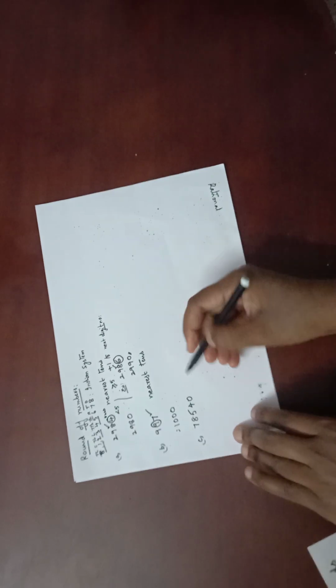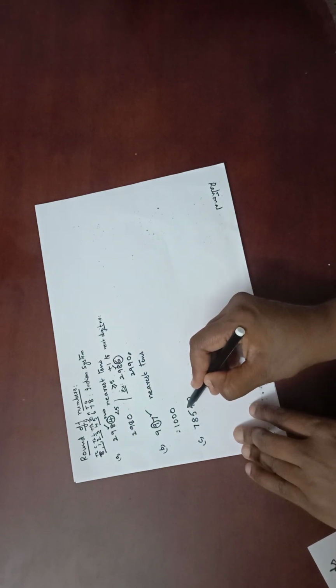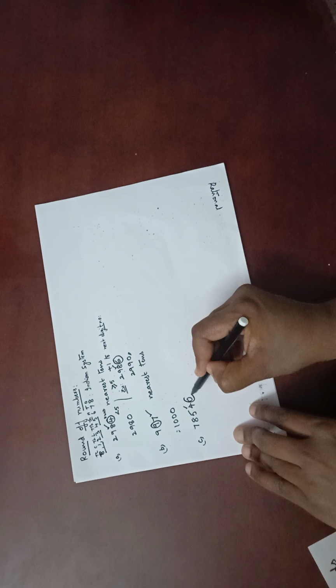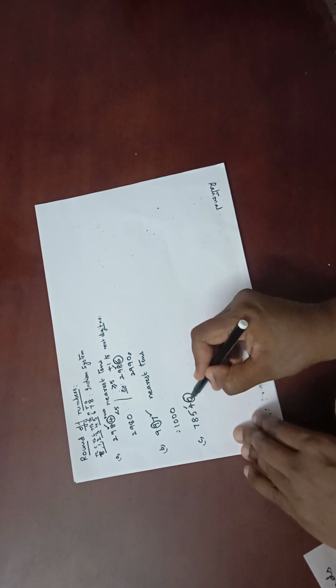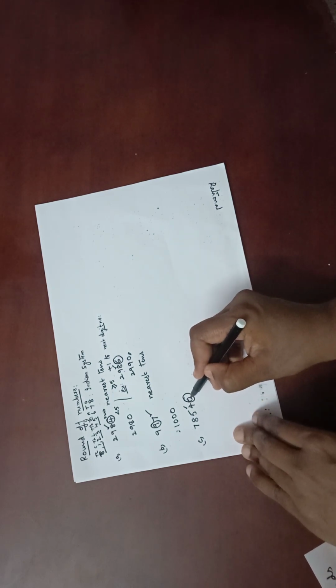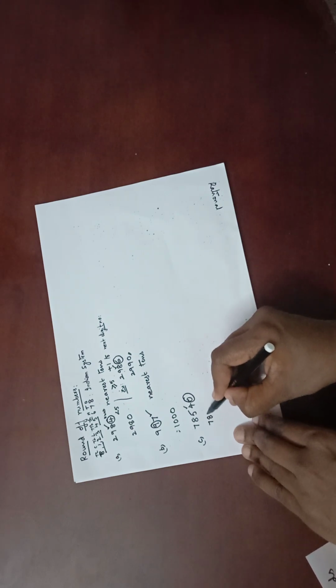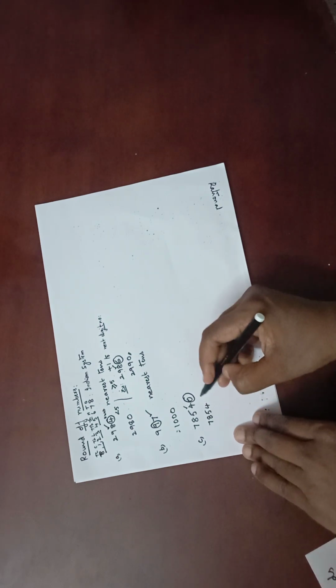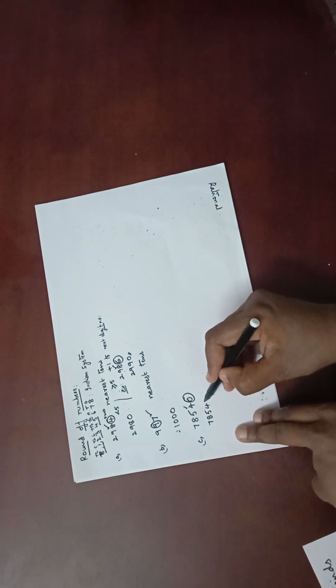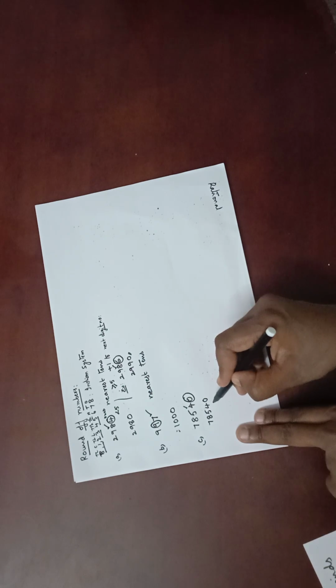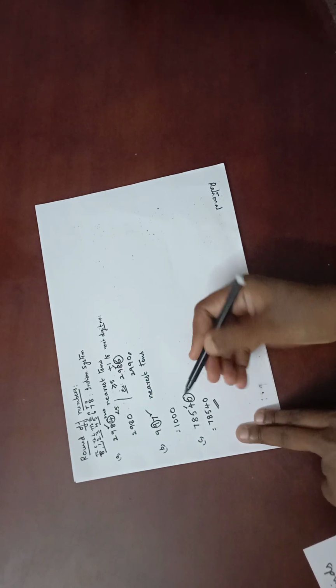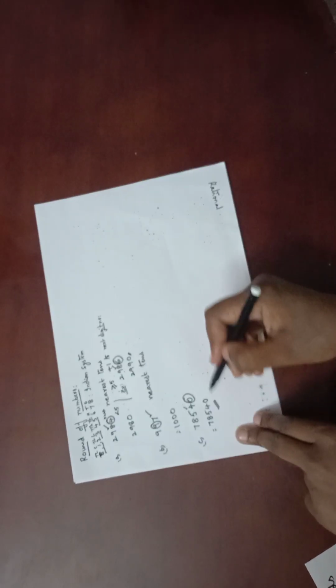540. I want to round off the tens place, so I should check this number. Here it is 0, so no need to add anything. So 78540 as it is. This is the answer. I'm not adding anything.